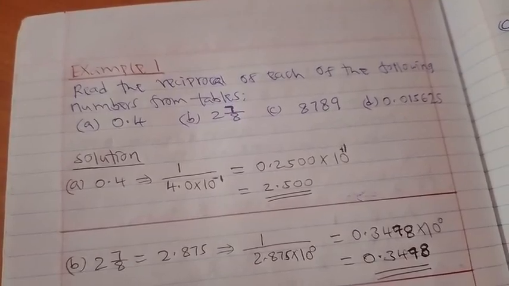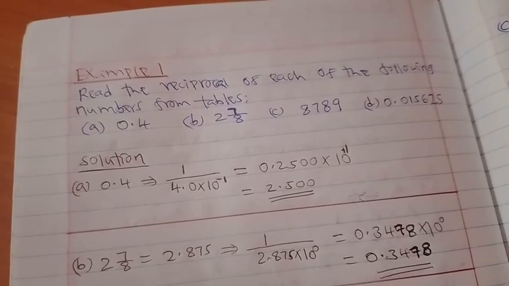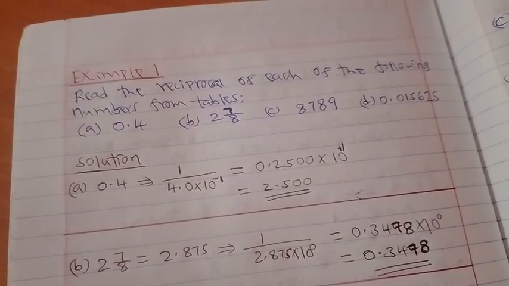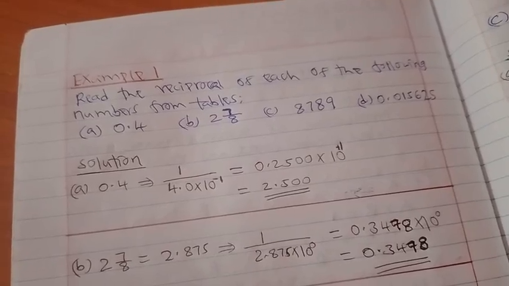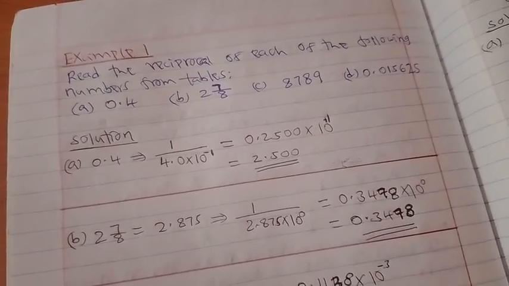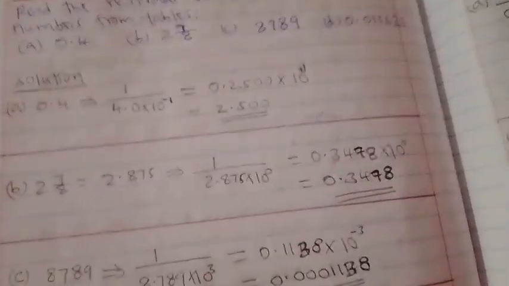That is, its reciprocal will be 1 over 4.0 times 10 power negative 1. That means that from the table, the reciprocal of 4.0 is 0.2500. Then we change the sign of the power of 10, so we have times 10 power positive 1. Therefore, the answer is 2.500. That has been obtained from the previous section.